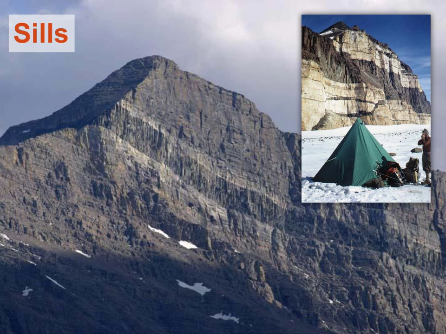So either this was nice, flat, sedimentary rock layers, and then the igneous material got forced in between, and then the whole thing got uplifted in such a way that all the layers got bent. Or it could have been that the sedimentary layers were initially deformed, but still provided a concordant space for later igneous material to come through.